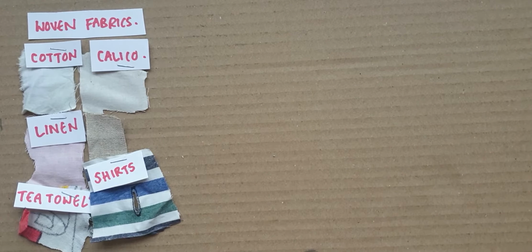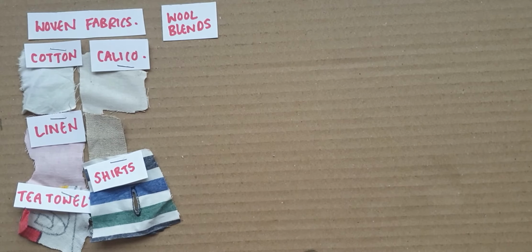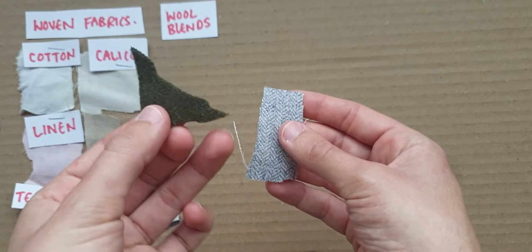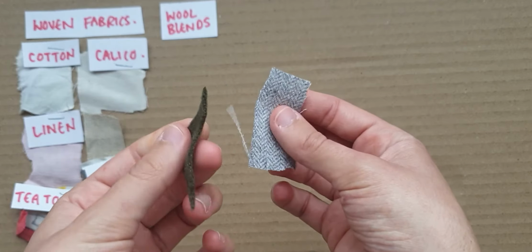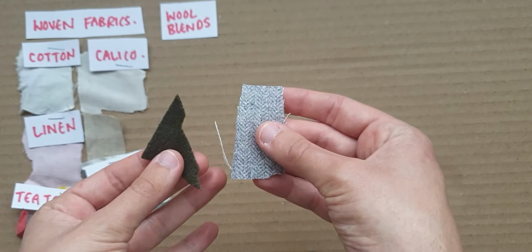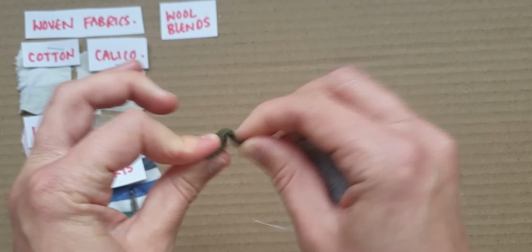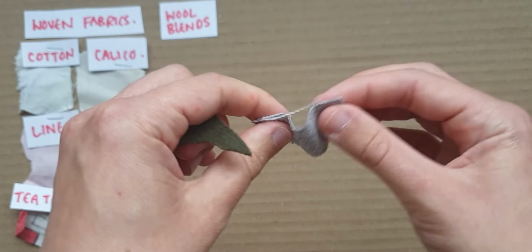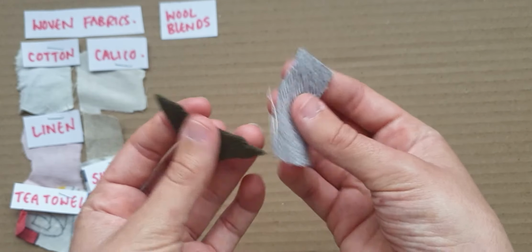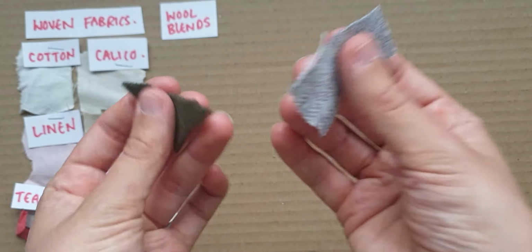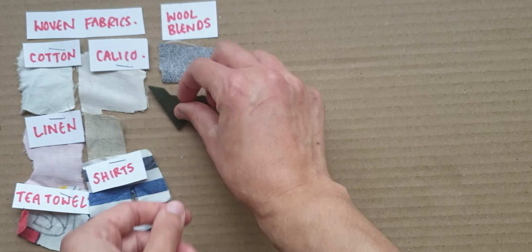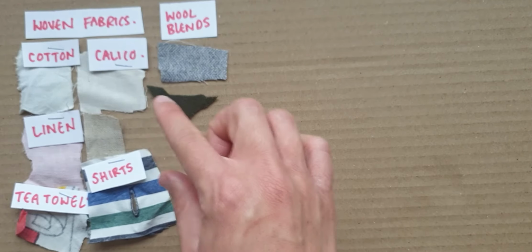Another type of fabric would be woollen fabrics. I've got a couple of examples here that I found, one from an old blanket and one from an old pillowcase. Again, they're not stretchy, unless they have an elasticated fibre inside them. The difference between these and the cotton and the linen is these have a softer, fuzzier feel. So if that's the effect that you want to give to your panel, then these would be a good example to use. All of these, when you cut the edges, you'll see do fray.